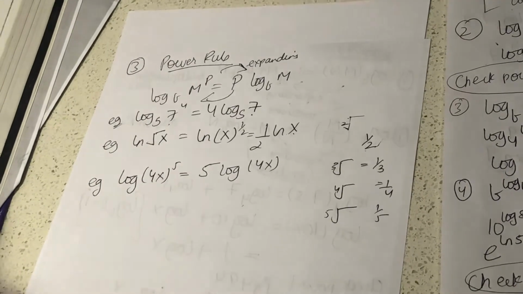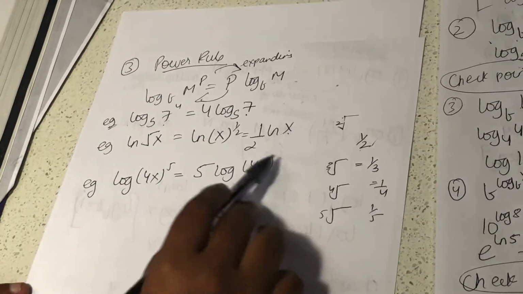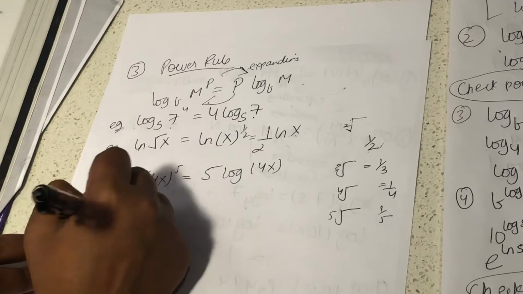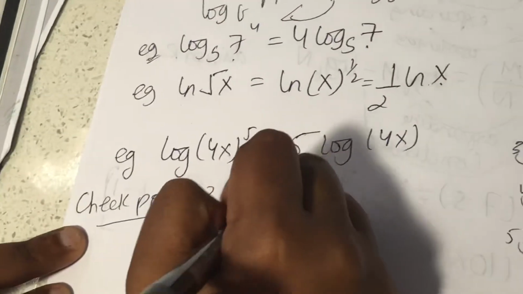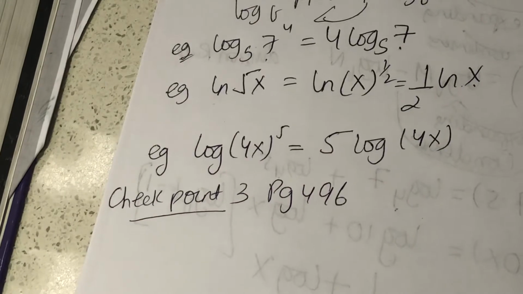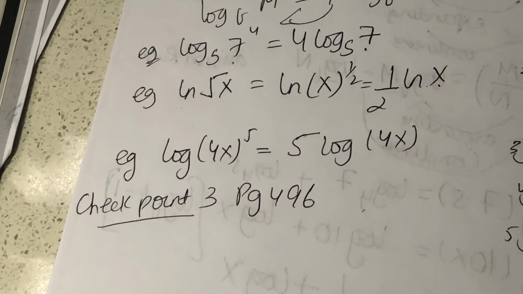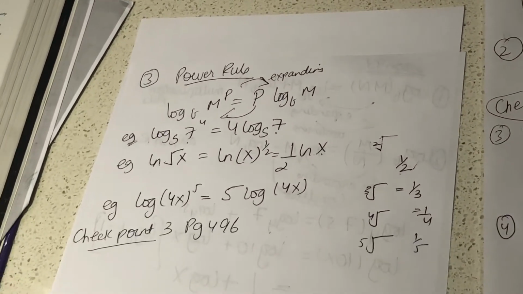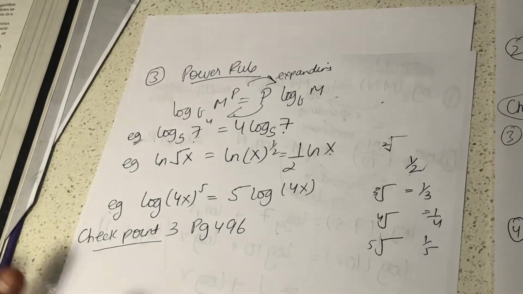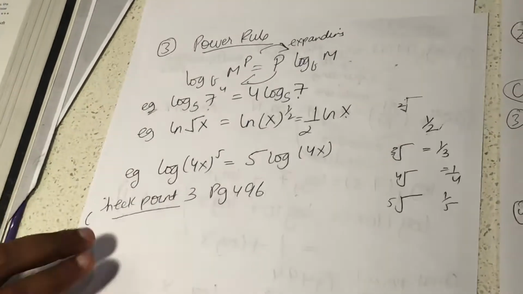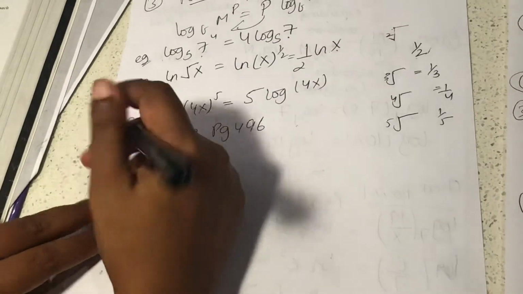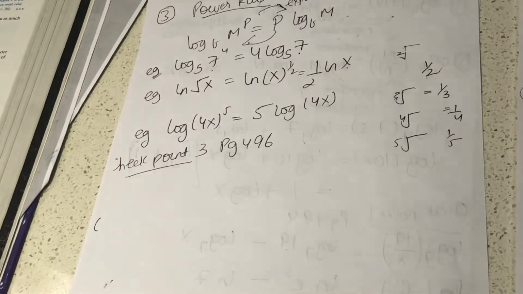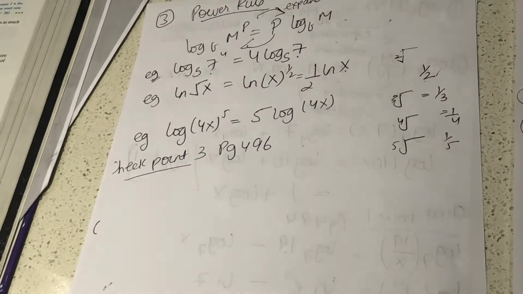You will see after, we are going to do some problems, and you will need help. I want you to try Checkpoint 3, page 496, after this. You will be able to do those problems. So we did 3 properties today in section 4.3, and remember those properties, they are really, really important. Next, the most important thing that is going to come is you have to use all the properties we have learned so far and expand or condense as much as you can.